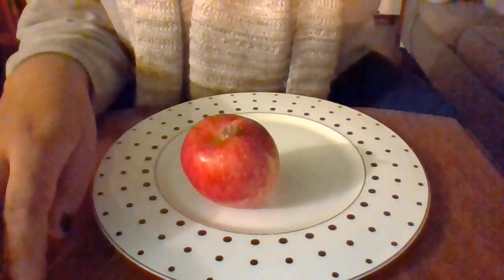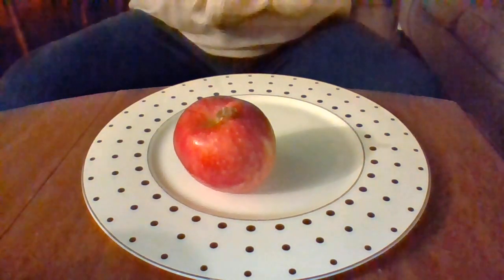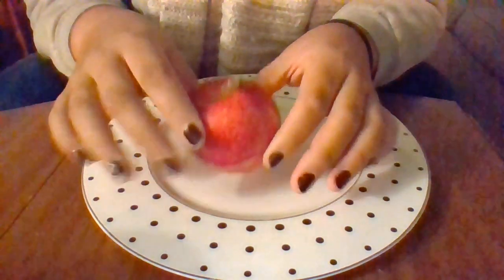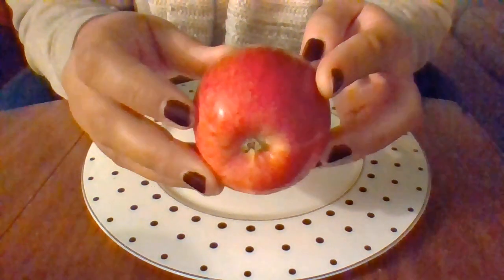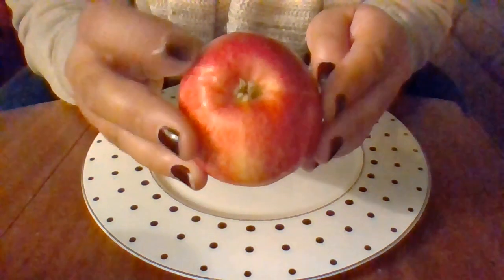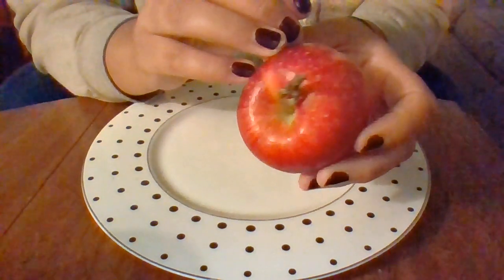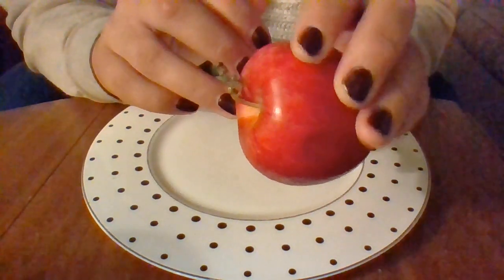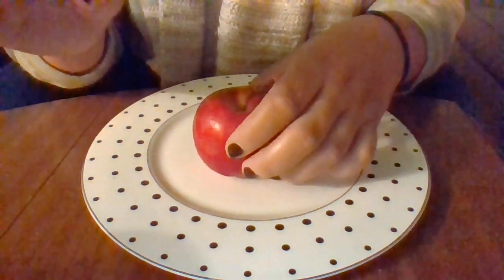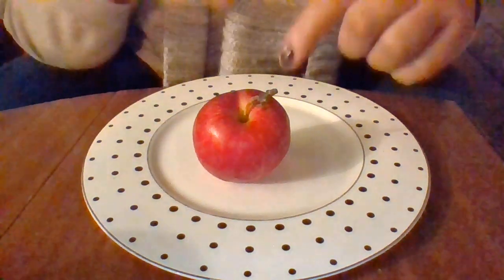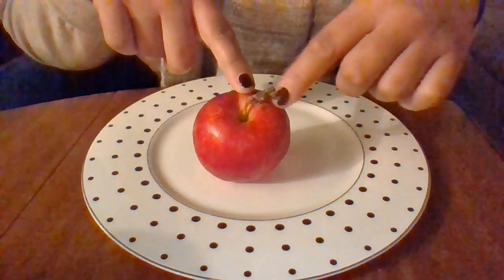So, I have an apple on my table. This week, we're going to look at the parts of an apple. I want to show you some parts of the apple. First, I'm just going to show you, and then we'll talk about the parts. Okay, I'm seeing a lot of different things on the outside of this apple. I wonder if you saw this part. Where do you think that would have been on the tree?